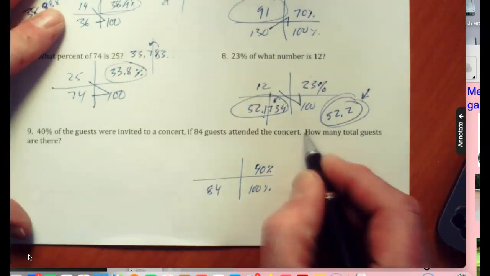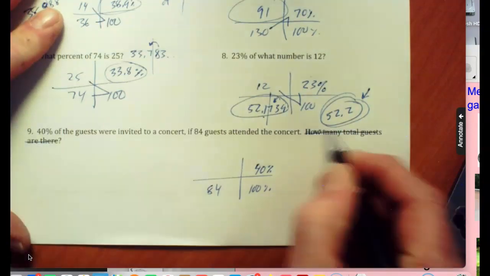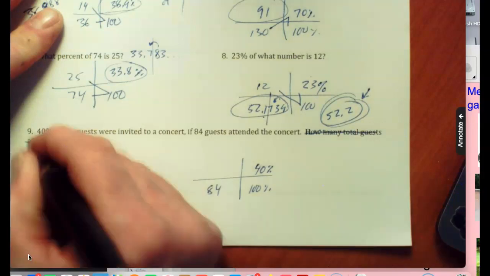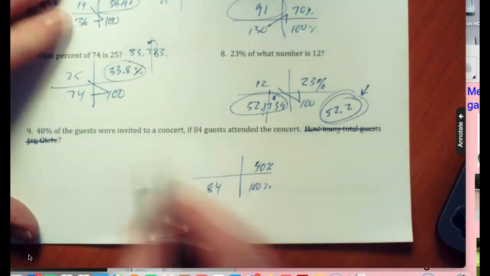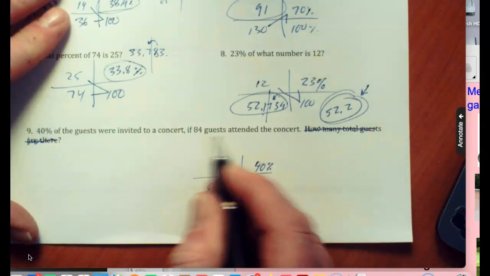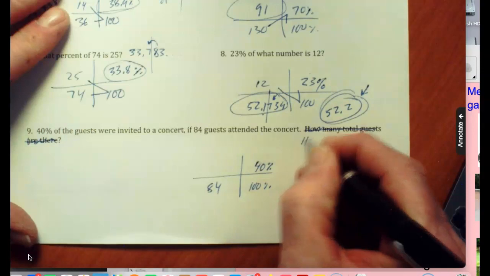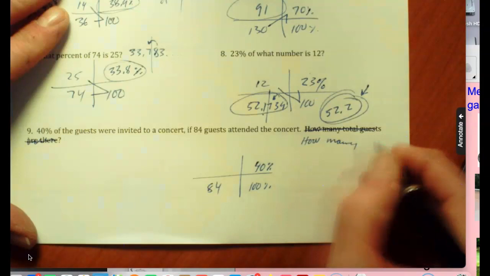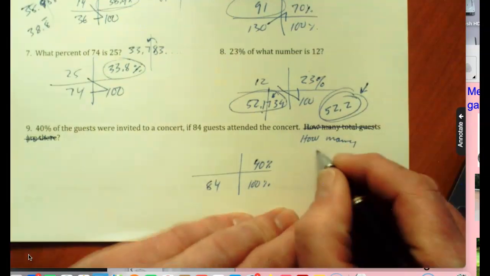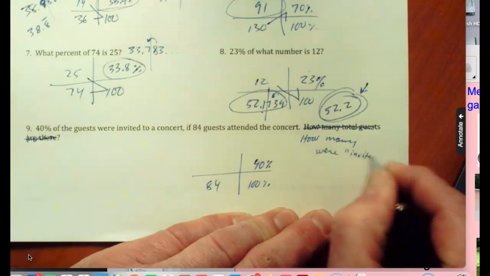This one here, we're just going to change this a little bit. Just did a quick consult with Mrs. Carlton, and this is a little confusing. So 40% of the guests were invited to the concert. If 84 guests attended the concert, I guess we're asking how many were, we'll call them invited guests.